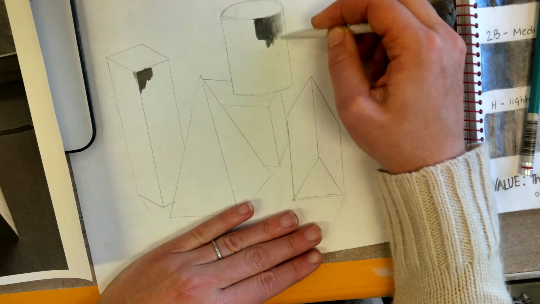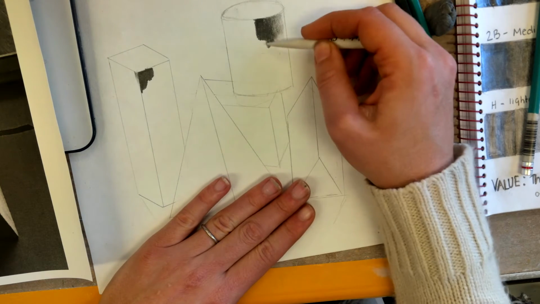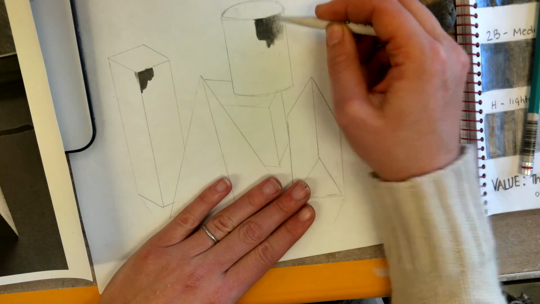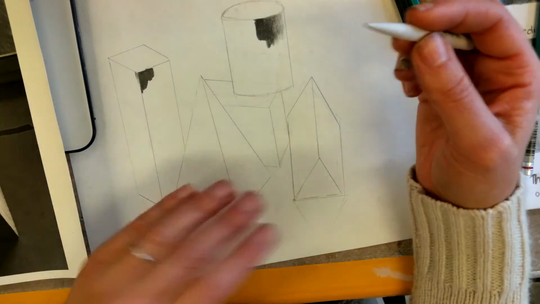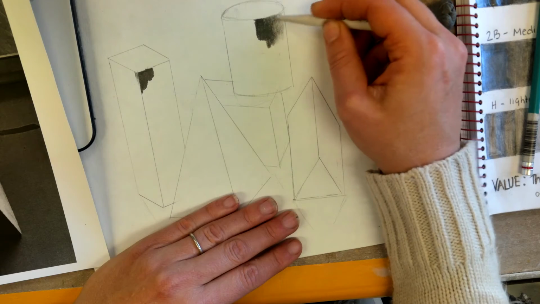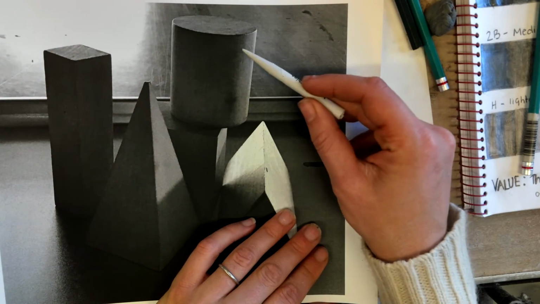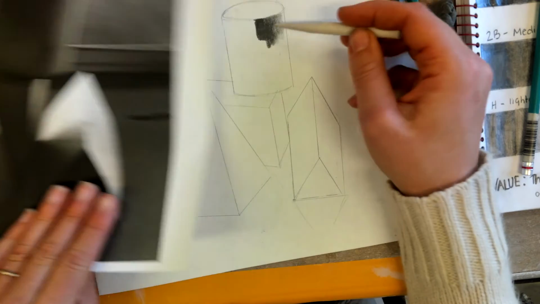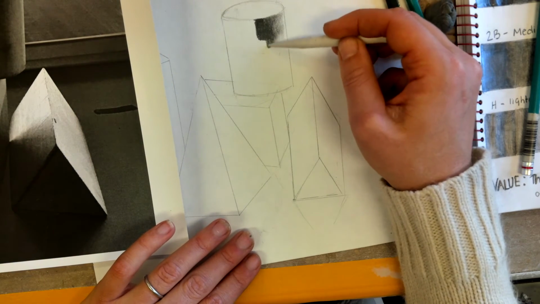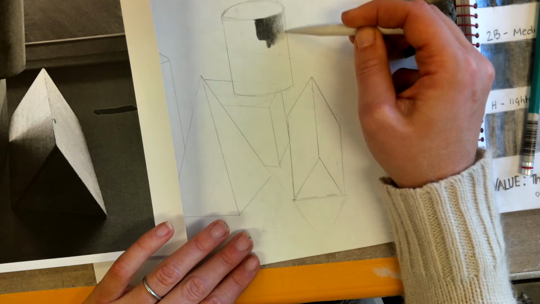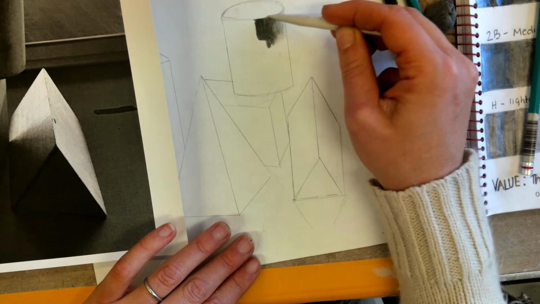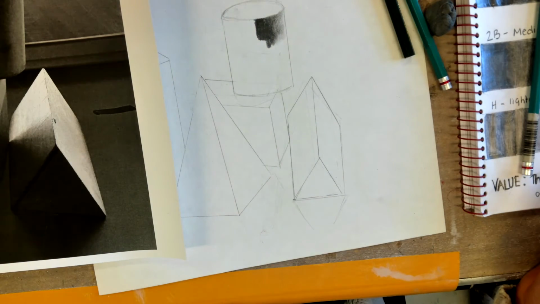Right? I see students abusing this tool all the time, where they rely on it so much that their drawing is just this big cloud of graphite. This tortillon is only good when we are going from medium to light. Okay? Don't overuse it. Only use it when you're trying to transition into the really light areas and it's hard to get it even with your H pencil.